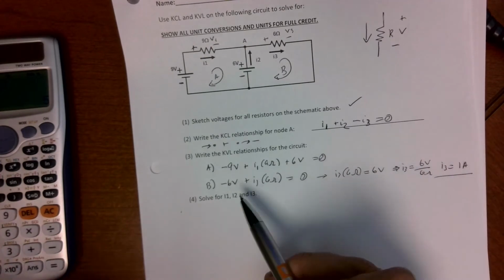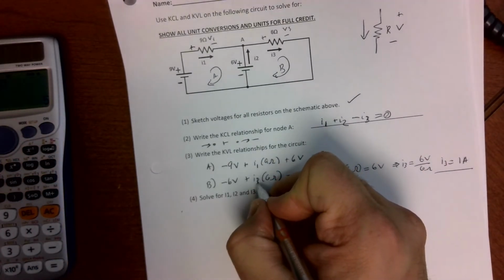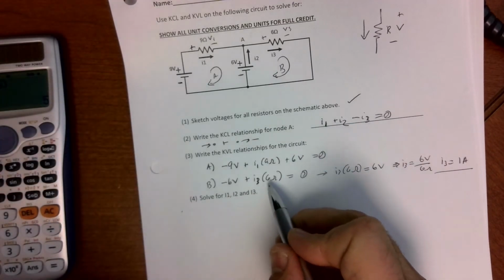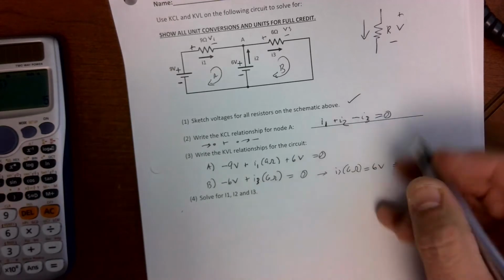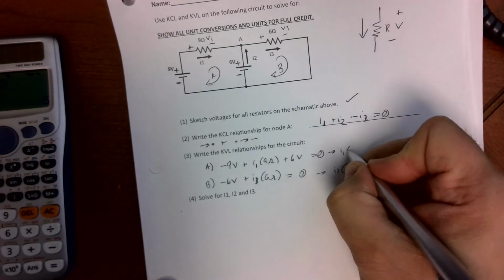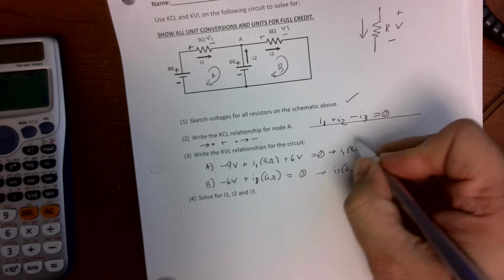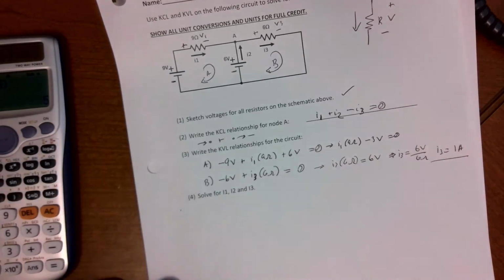Now here we just have I1 in this equation. This 3 is a little messy, sorry. It's a 3. If we move things around and add them, it's negative 3. So this equation says I1 times 9 ohms minus 3 volts is equal to 0.